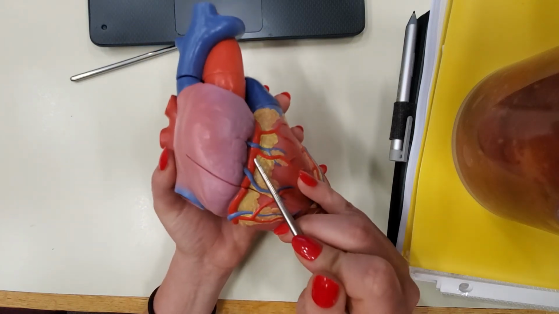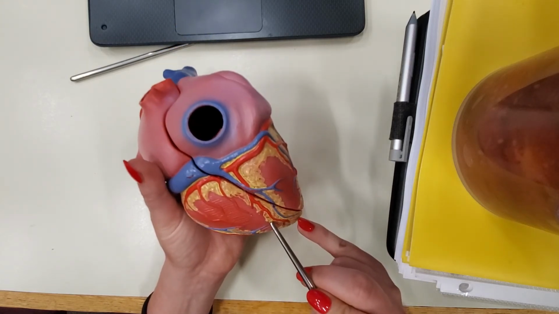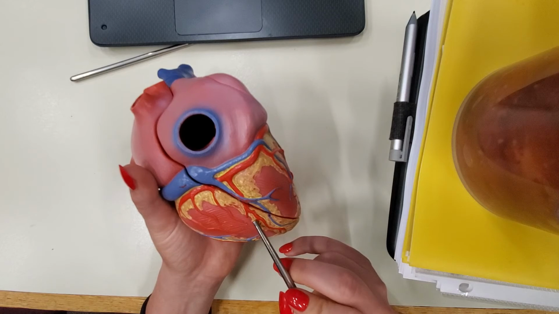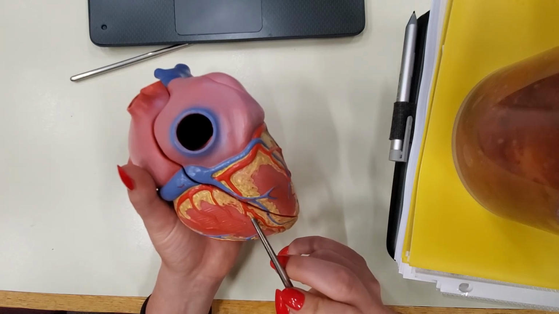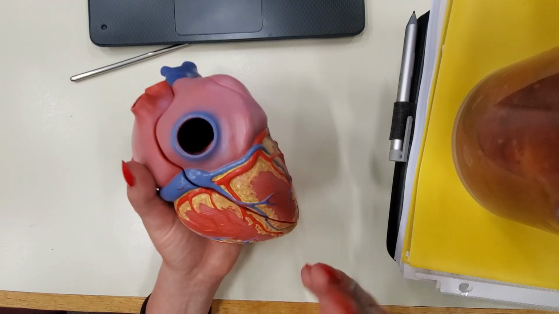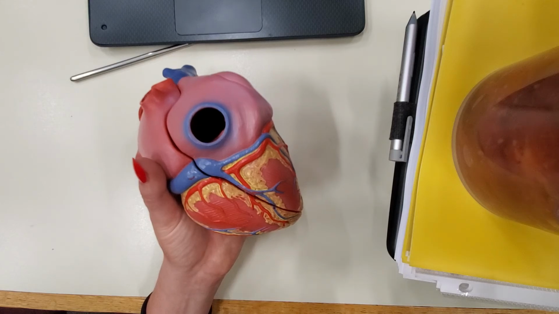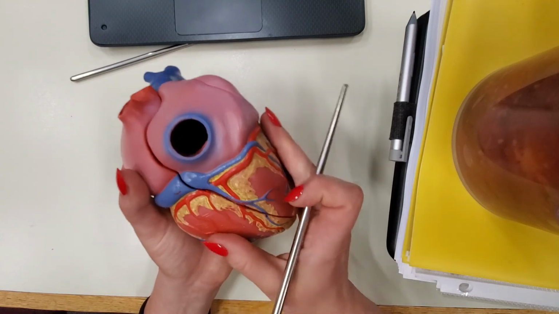Okay, we're going to follow this right coronary artery around to the back of the heart where it's becoming our posterior interventricular, and it is paired with, do you guys know this one? The middle vein, middle cardiac vein. Another saying to help you remember this one would be that middle kids always have to sit in the back of the car, so middle is posterior.